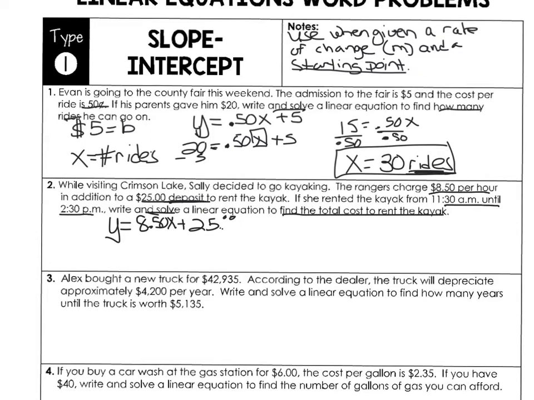So 11:30, 12:30, 1:30, 2:30. So it's 3 hours. So our total cost will be $8.50 times x, the number of hours, so 3 hours, plus 25. Okay? So y equals, if you multiply that out and add 25, your total cost is going to be $50.50.